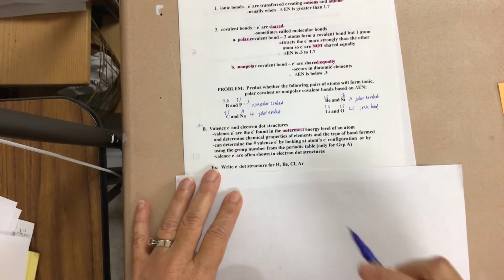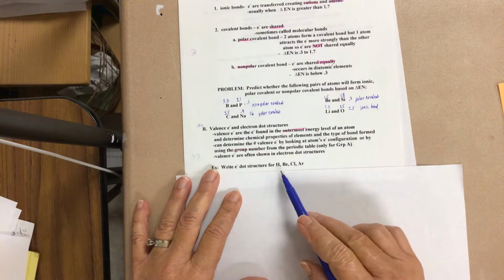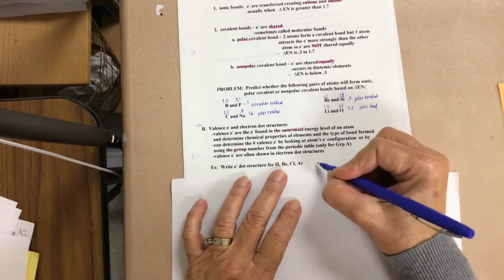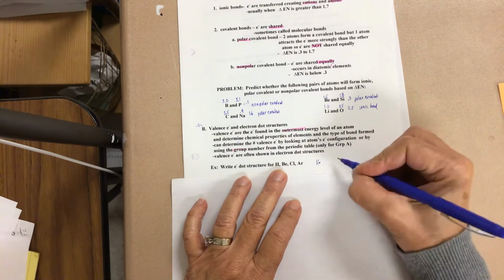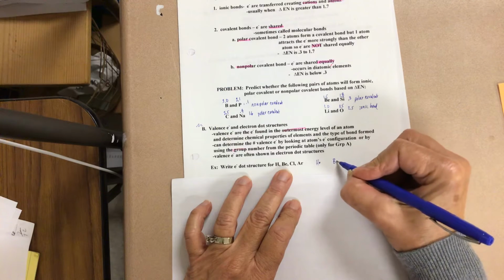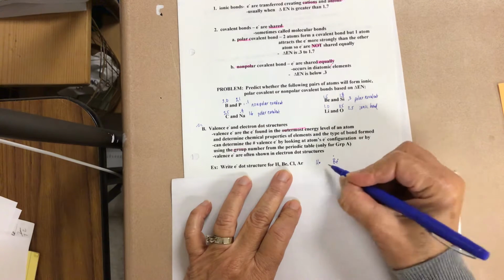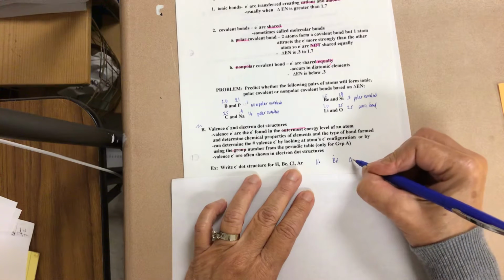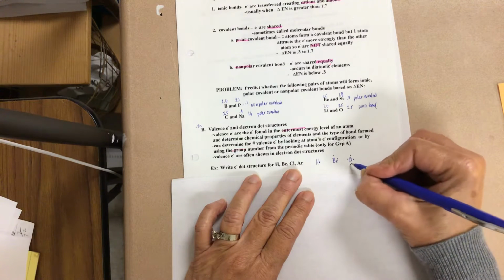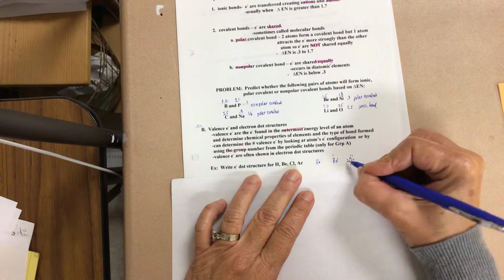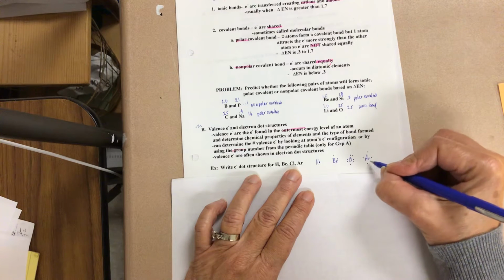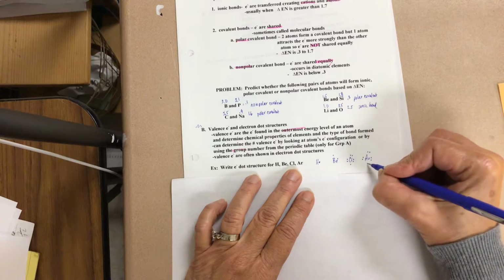So put this video on pause for a second and do the electron dot structures for the following elements. Okay, so hopefully you said hydrogen. Hydrogen has 1 valence electron. Beryllium has 2. Remember, you're going to space them, put 4 before you pair up. Chlorine has 7. And then argon has 8.